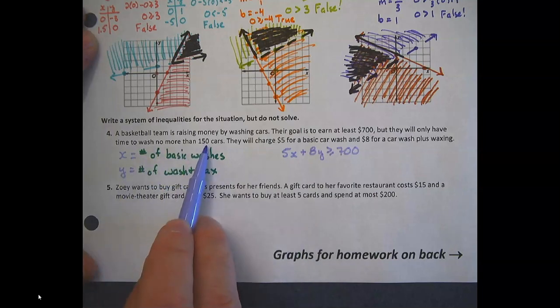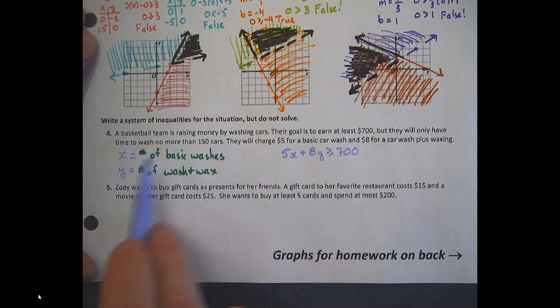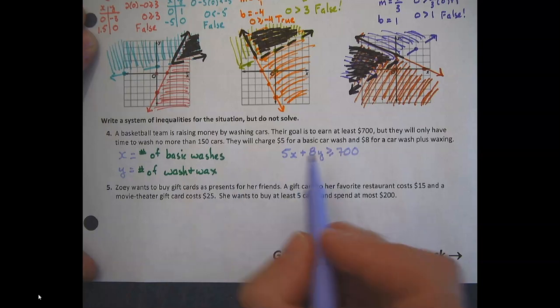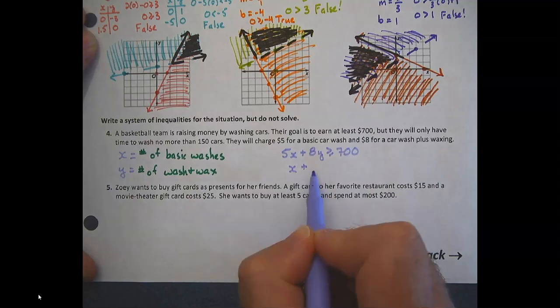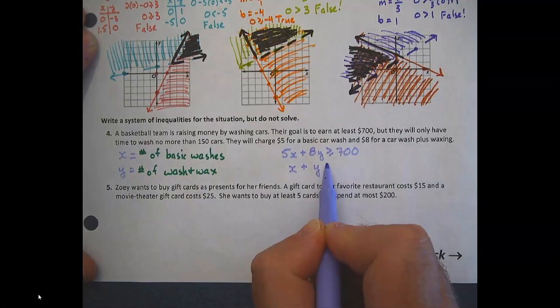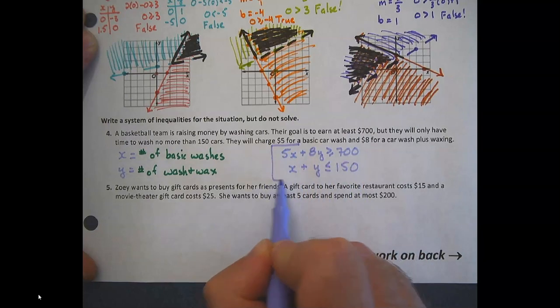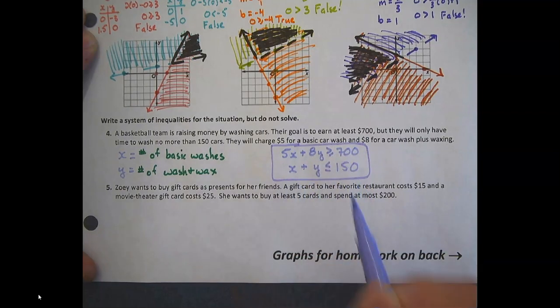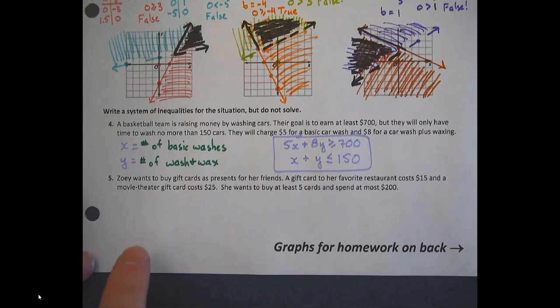Now, they can't do more than 150 cars. They run out of time. So the number of washes that they do altogether has to be less than or equal to 150. There are X basics, there are Y wash and wax, and that cannot be more than 150. Now if they said to continue this, you would do the cover-up method. You'd find your X, find your Y, plug them in, graph it, and then shade in the appropriate spots.